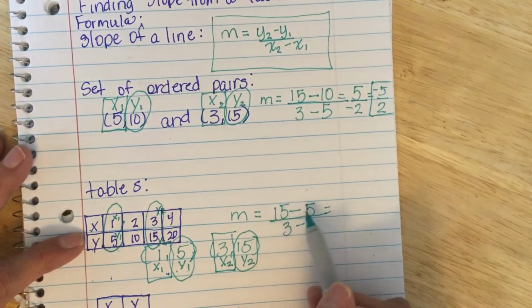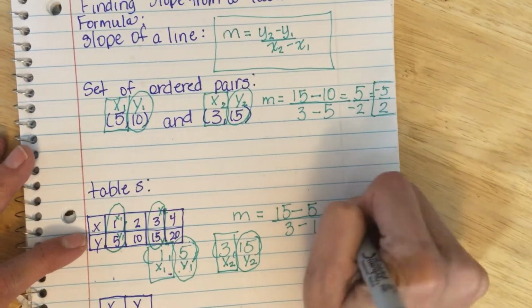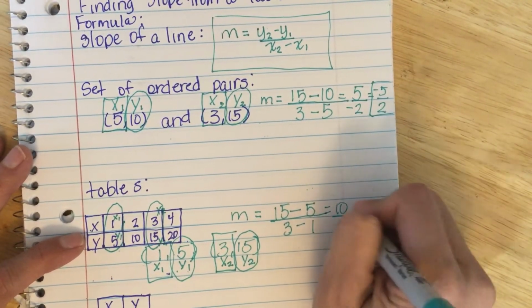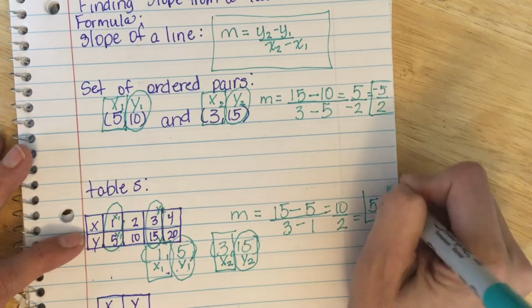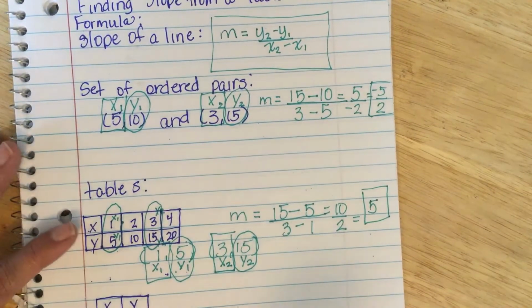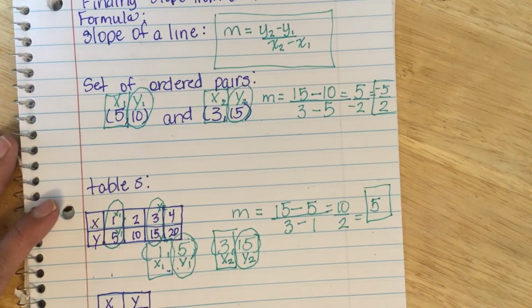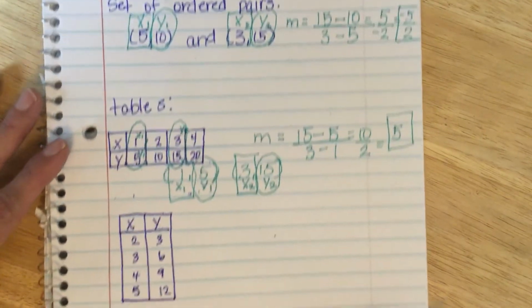When I subtract, 15 minus 5 is 10. 3 minus 1 is 2. 10 over 2 will simplify to 5, which is your slope. The next one is also a table. It's just set up a little bit differently.